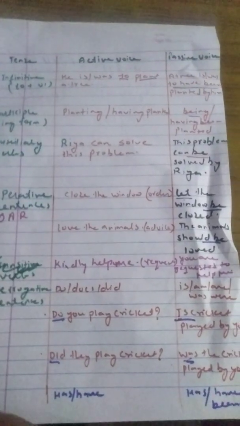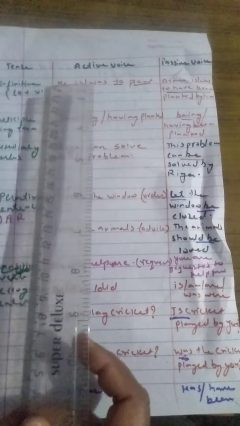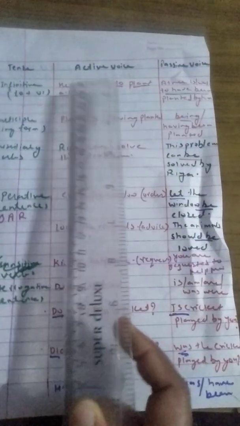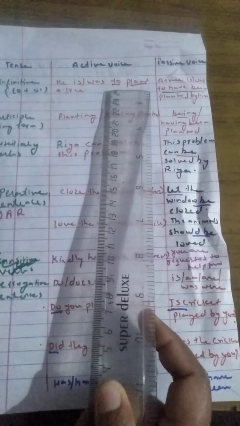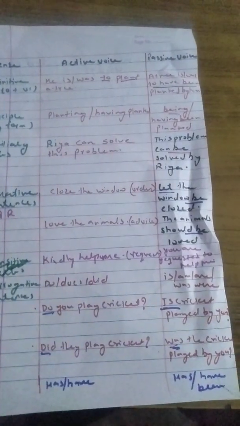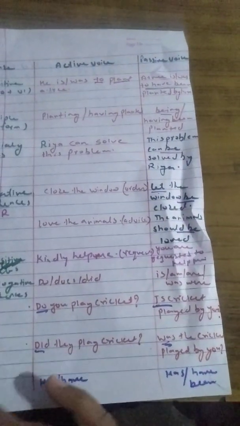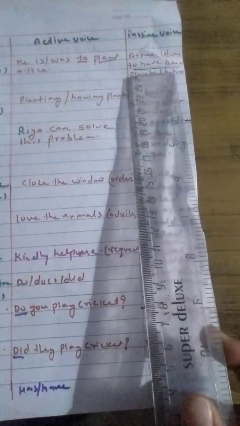So the next is our infinitive. Now children, what is infinitive? Infinitive is to plus verb first form. Okay? Like it is written, he is or was to plant a tree. So where we use to plus first form of the verb, it is infinitive. When we change it into passive, what do we do? We use have been. A tree is or was to have been planted by him. To have been. Is it clear?